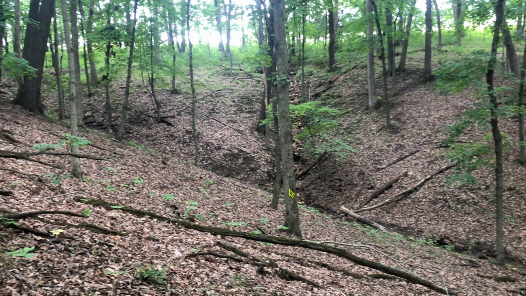So the sugar maple is really sensitive to fire. And when these woods burned often, sugar maple was not a component in these woods. It would have been found further down slope by the creek or by the river, but not up here on top of the slope.